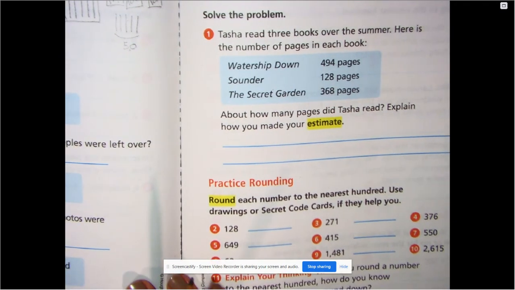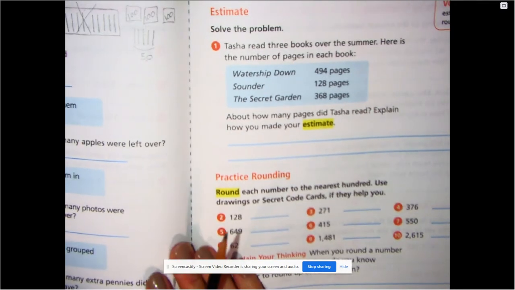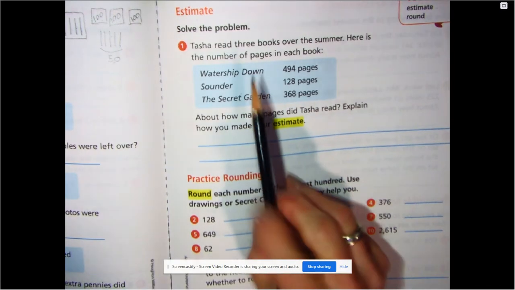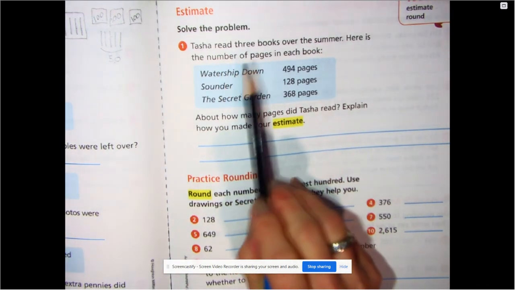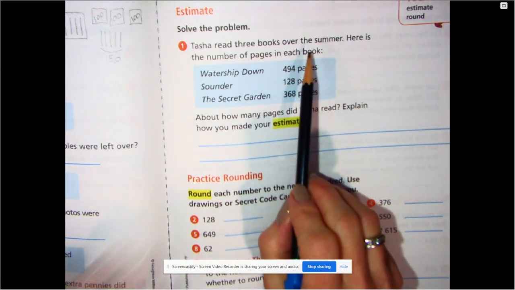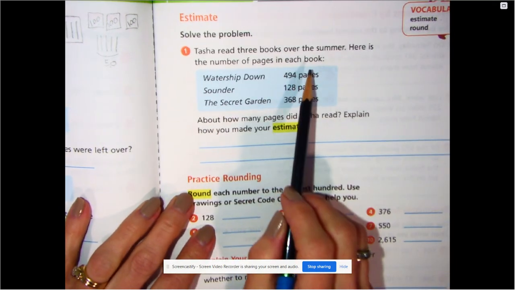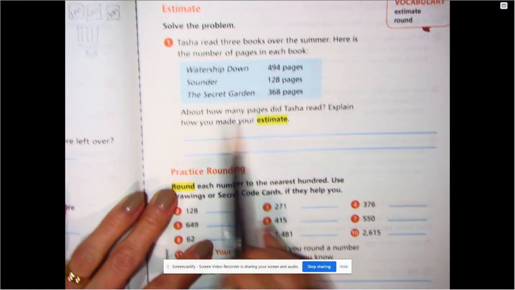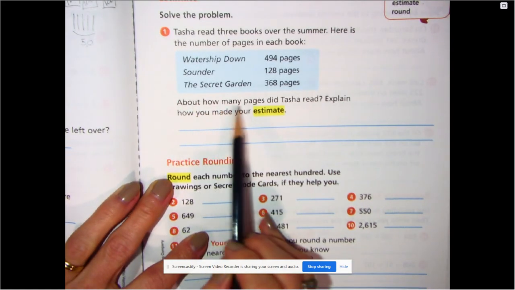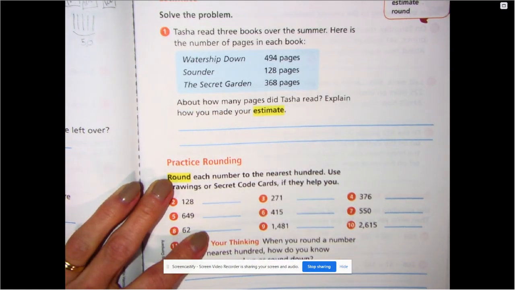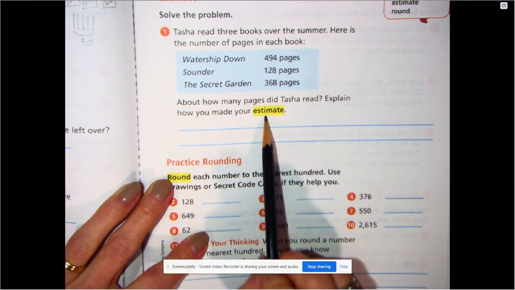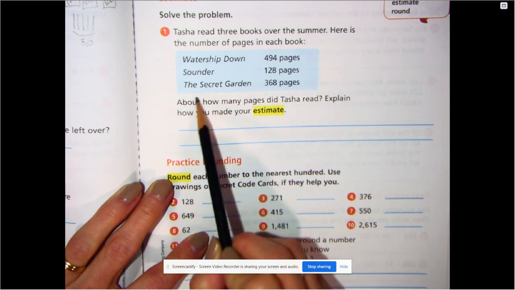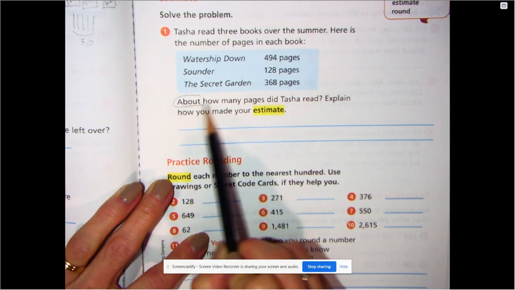All right, let's look at page 195. We've got a word problem here that says, Tasha read 3 books over the summer. Here is the number of pages in each book. So it gives us the title and it gives us the number of pages. It says, about how many pages did Tasha read? And then our job is to explain how we made our estimate, right? So that word estimate means about how many.